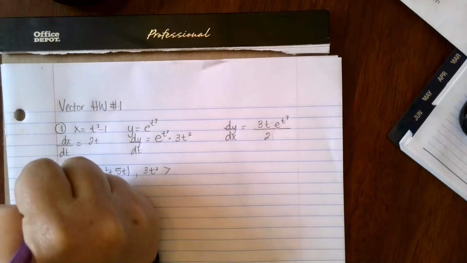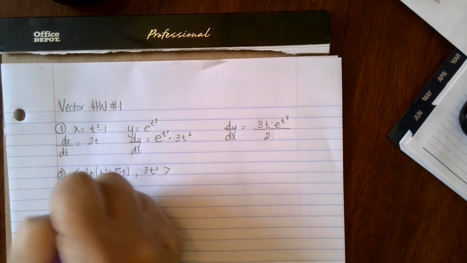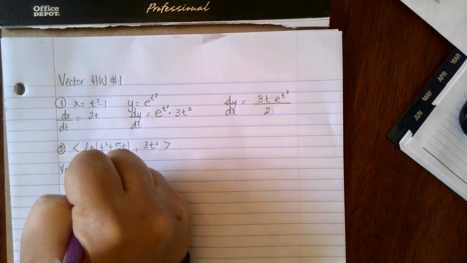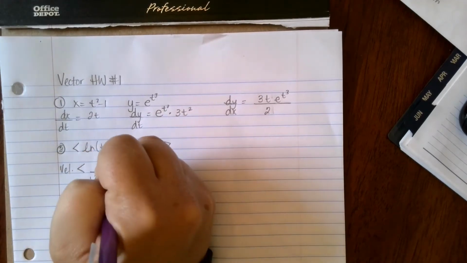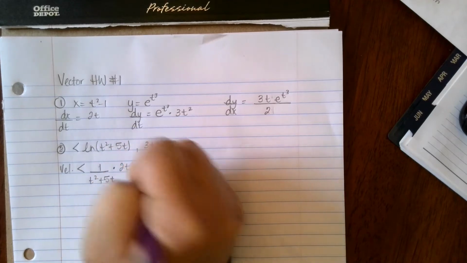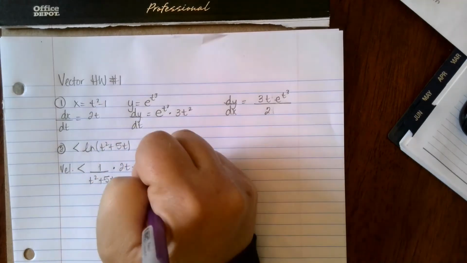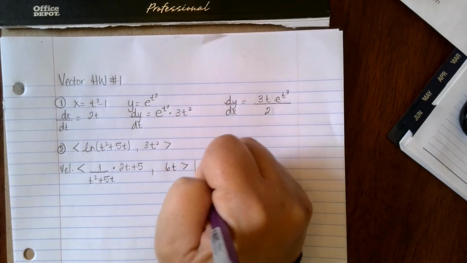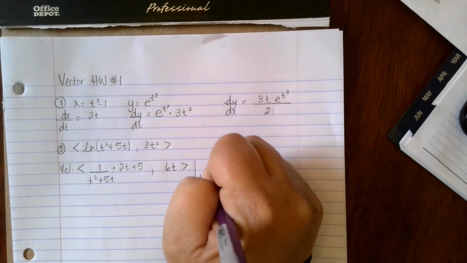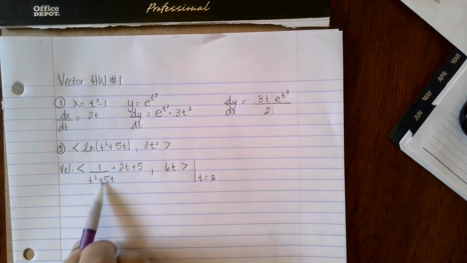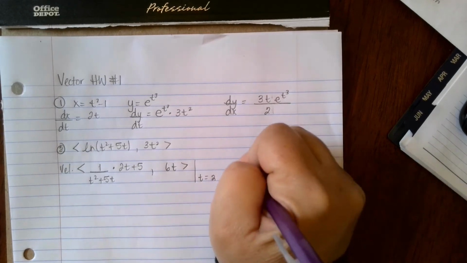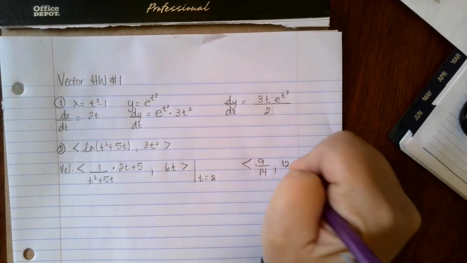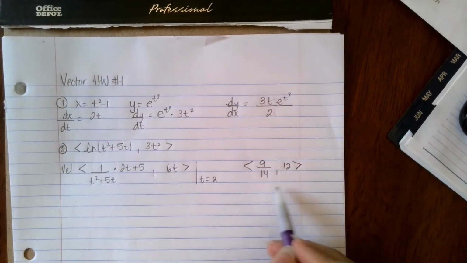If we want to find the velocity, we need to take the derivative. The derivative of ln of u is 1 over u. So it's 1 over t squared plus 5t times the derivative of u. So that's 2t plus 5. The derivative of this is 6t. And we want to evaluate this when t is equal to 2. So if you're plugging 2 into this fraction, you end up with 9 over 14. And you plug it in here and you end up with 12. So your answer is 9 over 14 and 12.